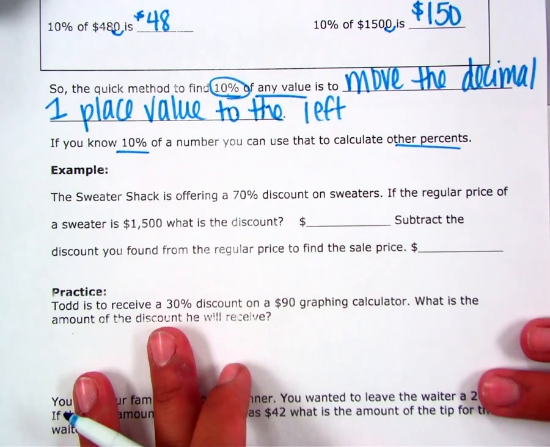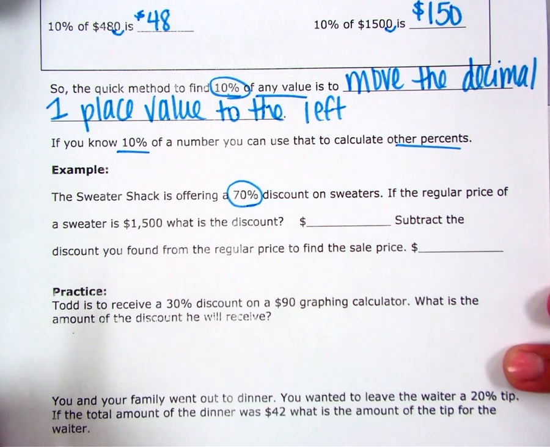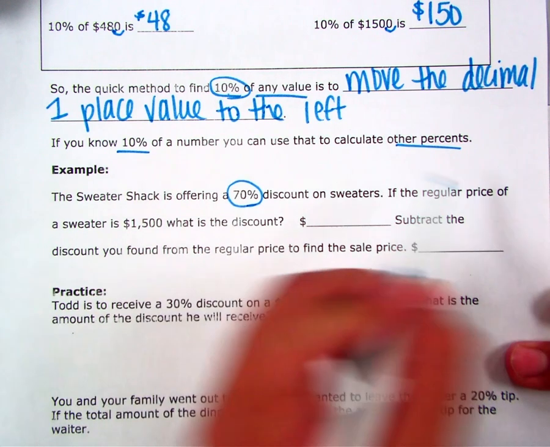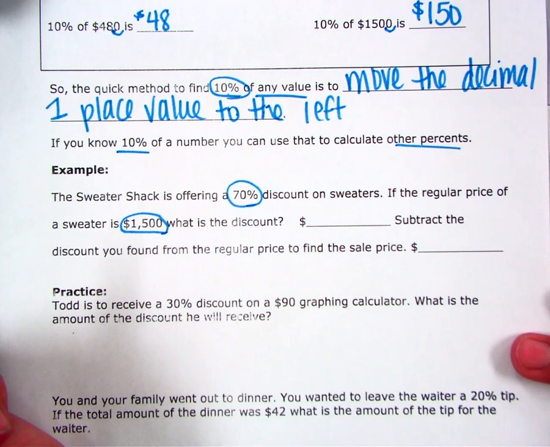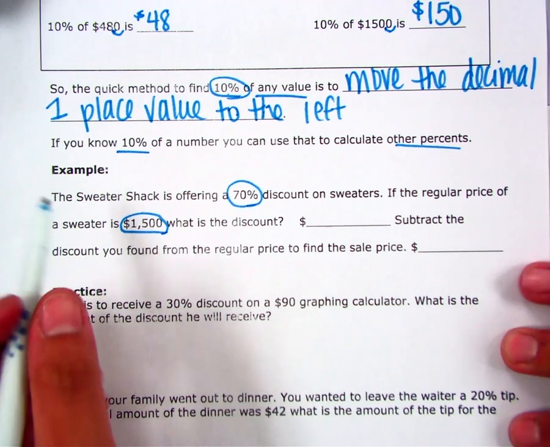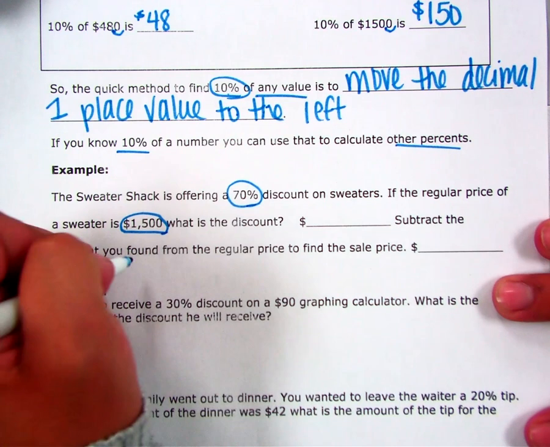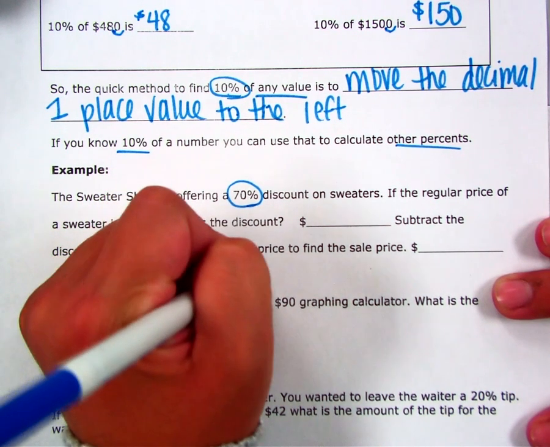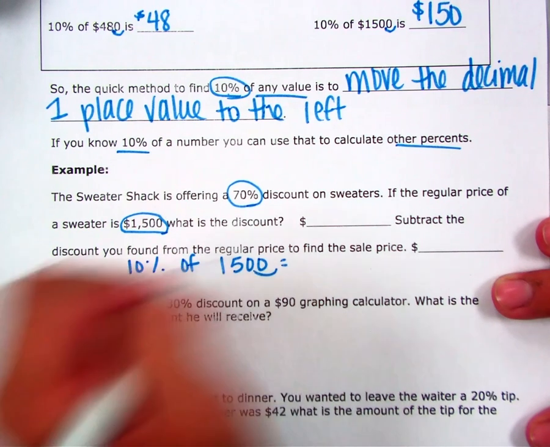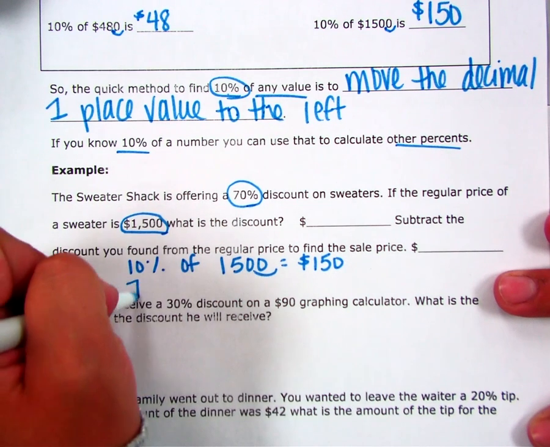So let's see if we could use our 10% for this problem. It says the Sweater Shack is offering a 70% discount on sweaters. If the regular price of the sweater is $1,500, that's a really expensive, ugly sweater for Christmas. What is the discount? Okay, well, let's see. I can figure out 10% of $1,500 by moving my place value one time. That's $150.